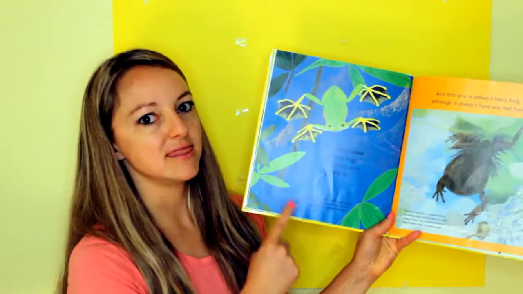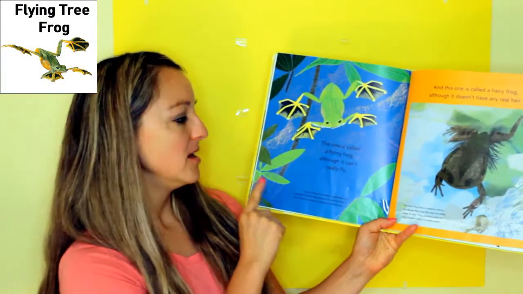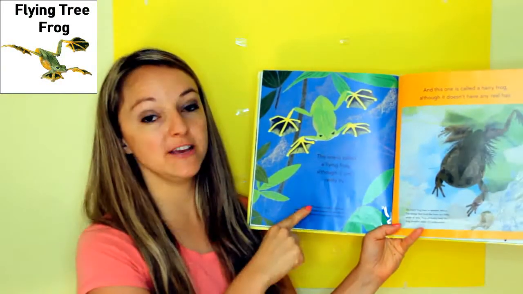Another one is this one. This one is called the flying tree frog.